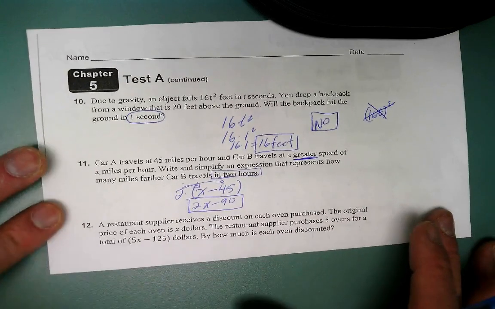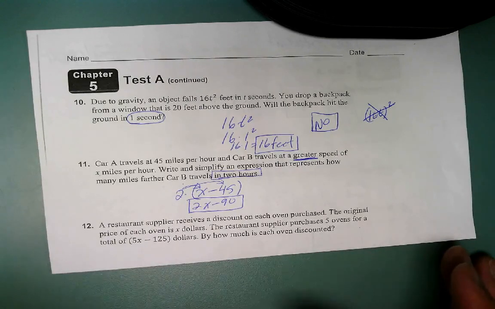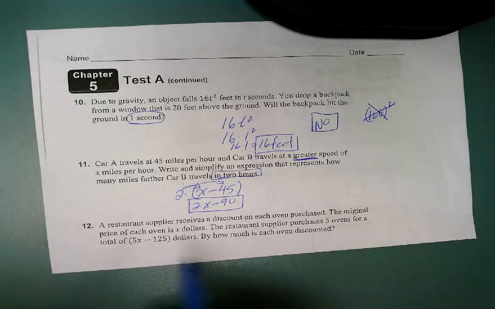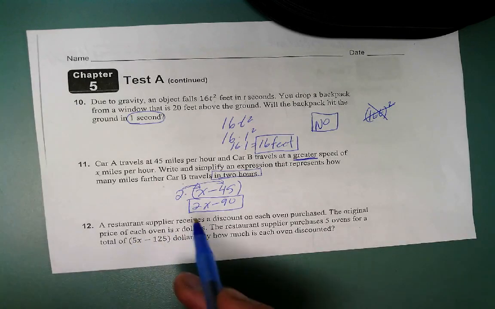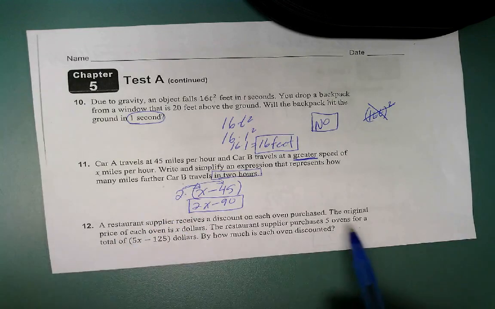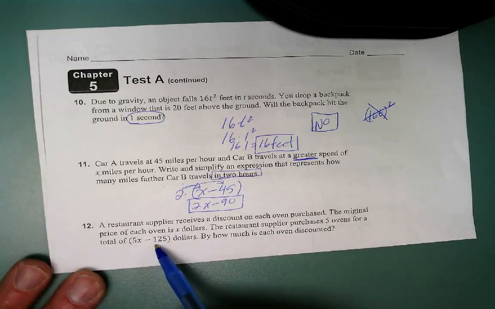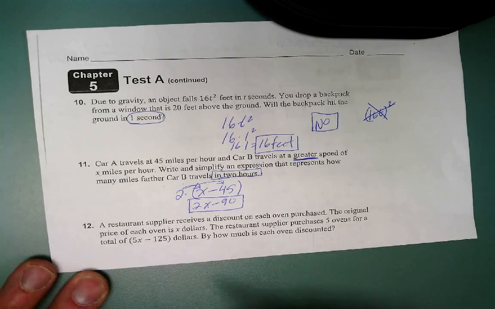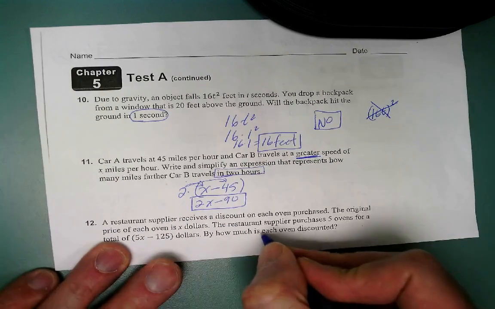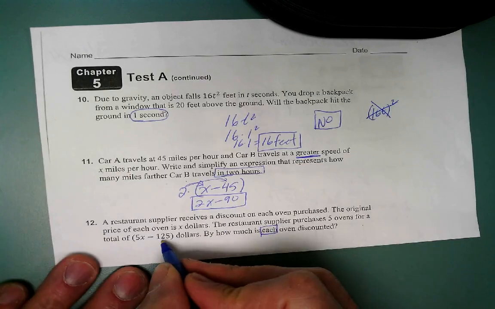A restaurant supplier receives a discount on each oven purchased. The original price of the oven is X dollars. The restaurant supplier purchases 5 ovens for 5x minus 125. That makes sense. The original price is X, so those ovens are 5 times X. But it says 5x minus 125. So I've got to figure out how many 5s go into 125, because that's how much my discount is on each oven. The total discount is 125, but I bought 5 ovens.